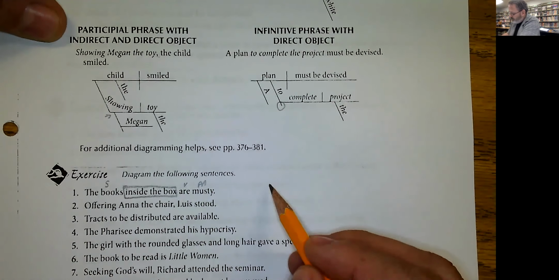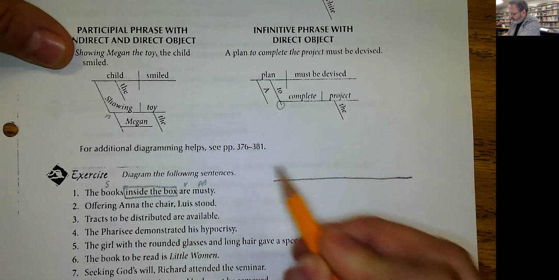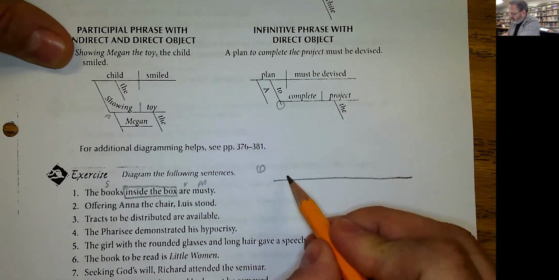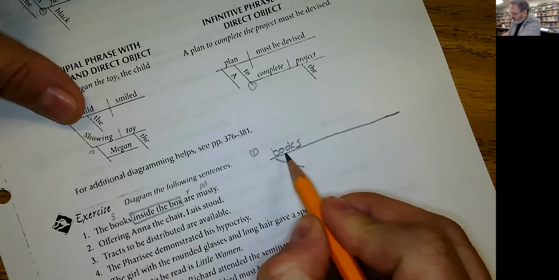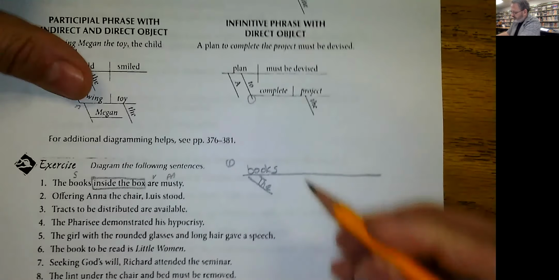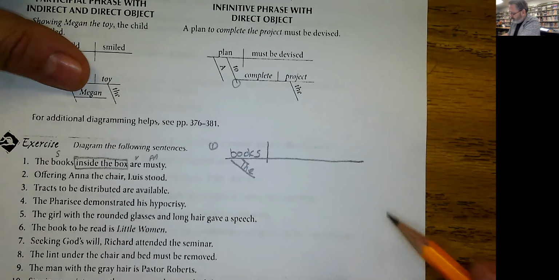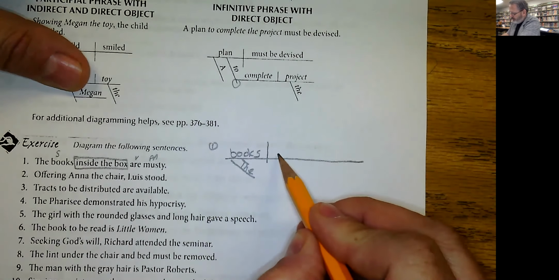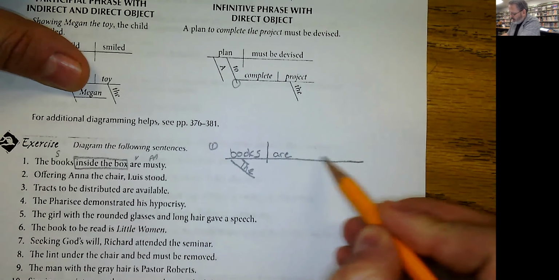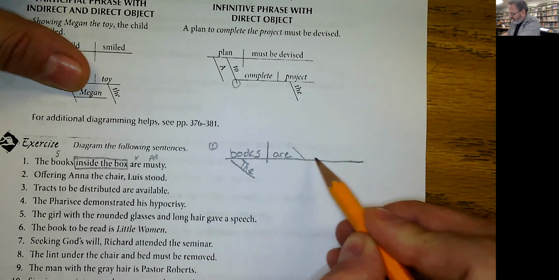So we're going to draw our straight line. This is number one. Books is the subject. I'll go ahead and put my the under books. Draw my vertical line that goes through the horizontal line to separate the subject from the verb. And then put my verb here, it's are. And then musty is a predicate adjective.